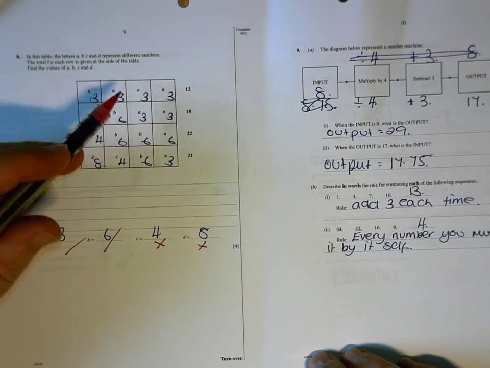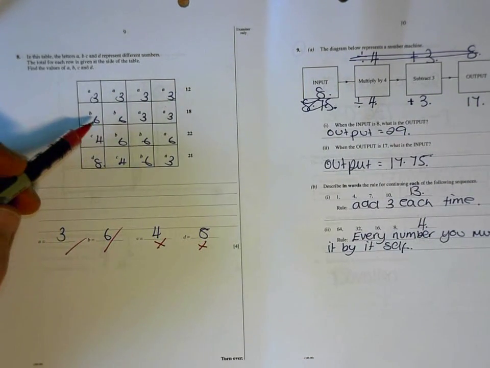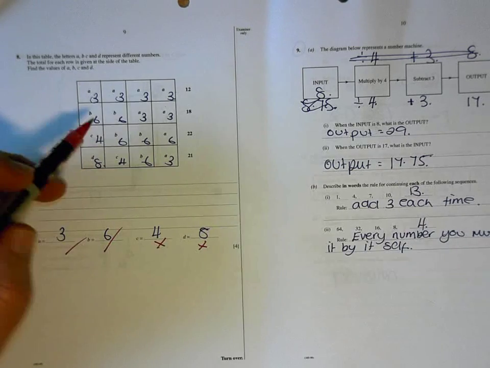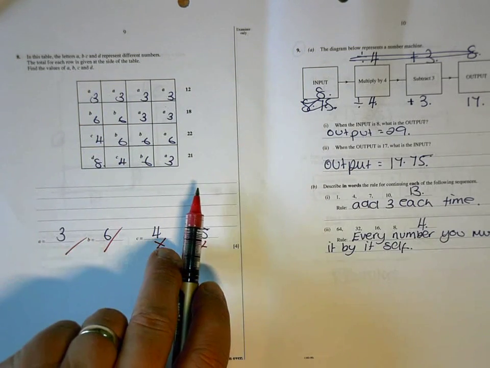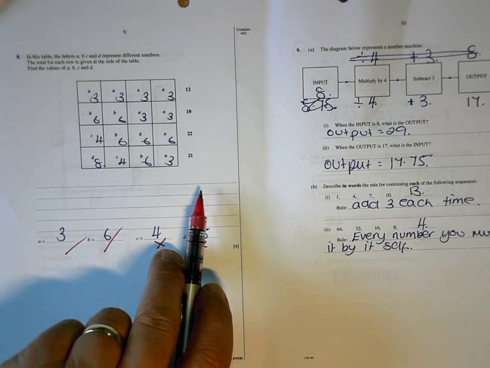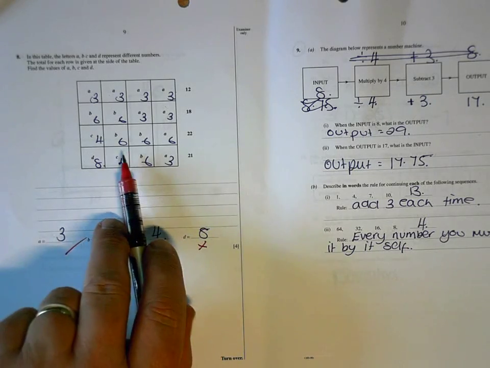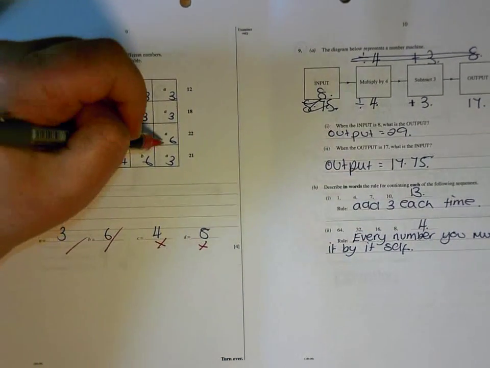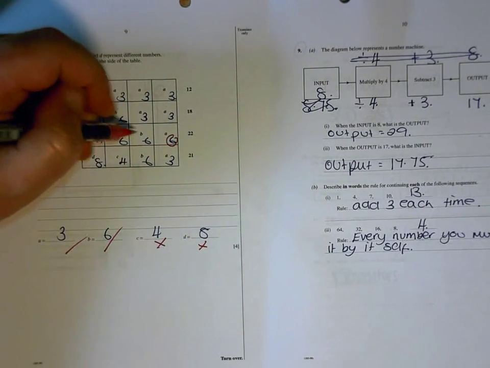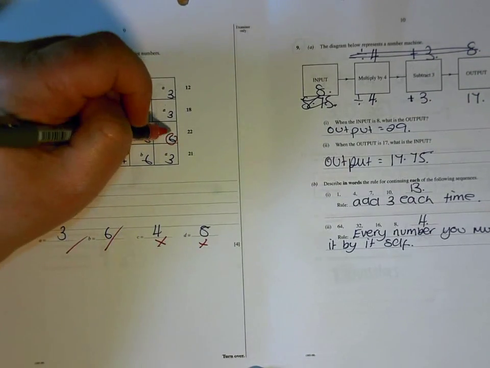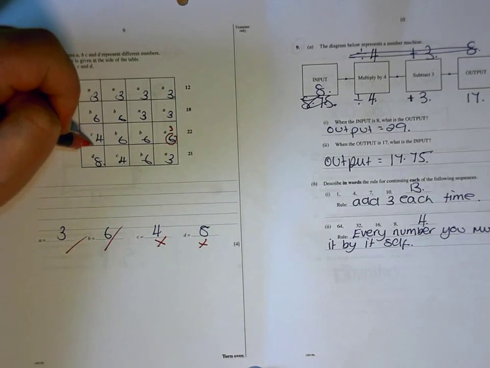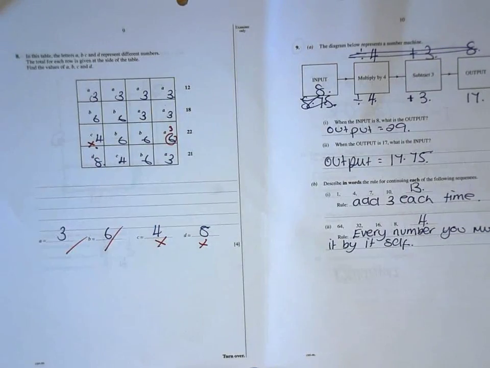Okay, so the 3 and the 6 are right. And what you've done wrong there is you put BBB. And it's not, it's BBA, so that should be 3, which then makes that one wrong.